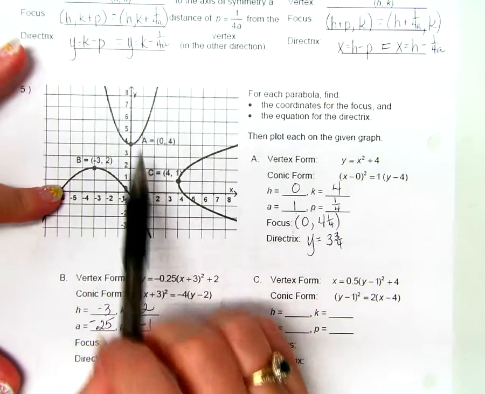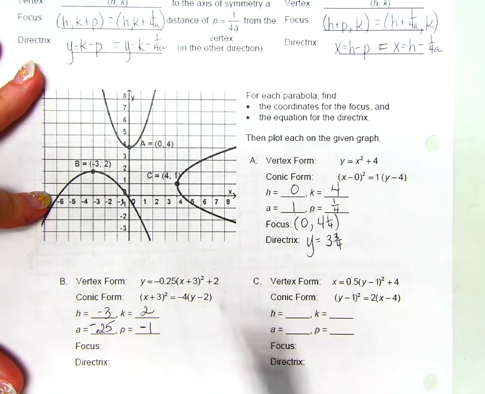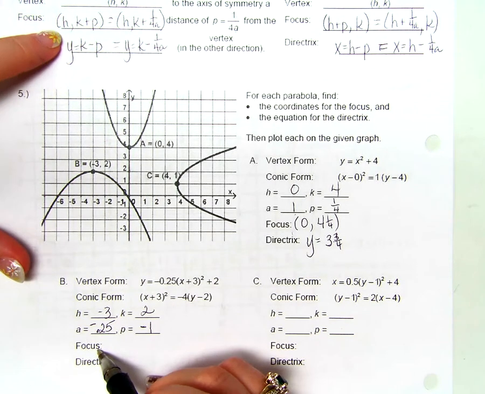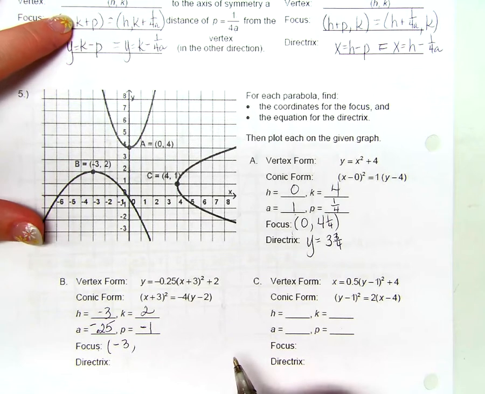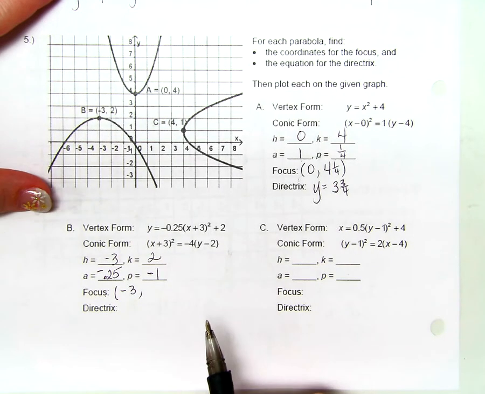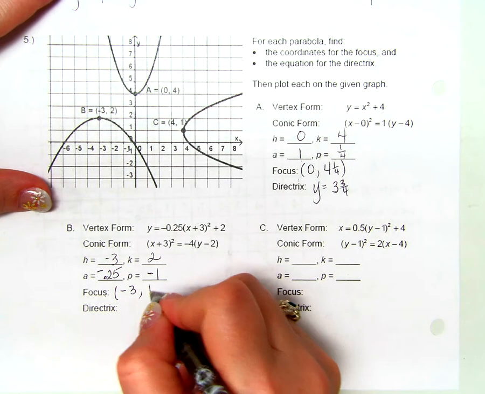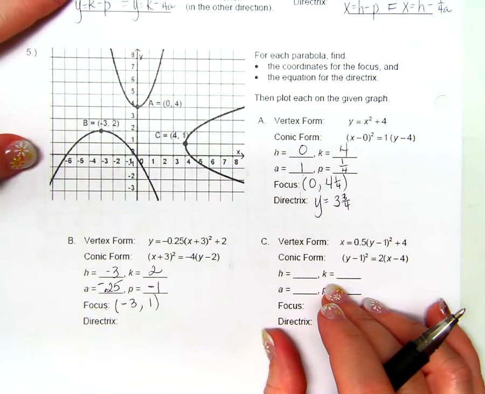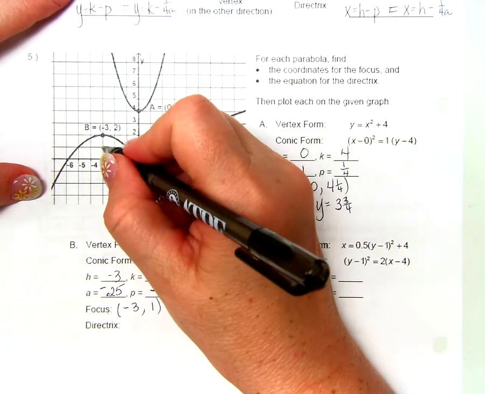So, again, we're still using the stuff on this side because it's opening down, right? Up or down. So the focus is at H, -3, and then K plus P. What is K plus P? How about 1? Now, does that make sense in this problem? The focus is at -3, 1.